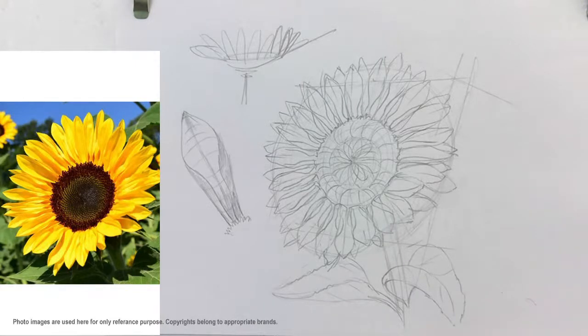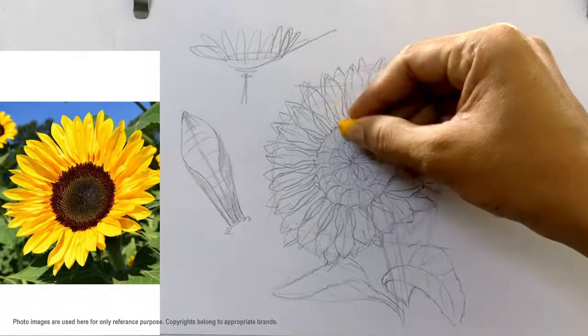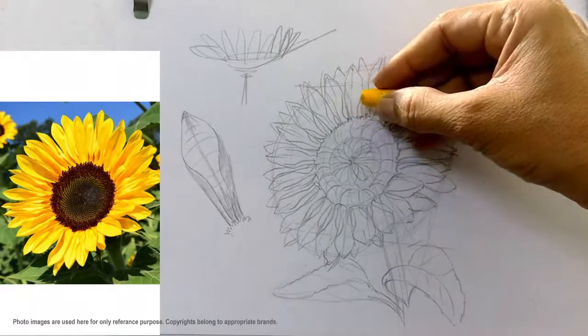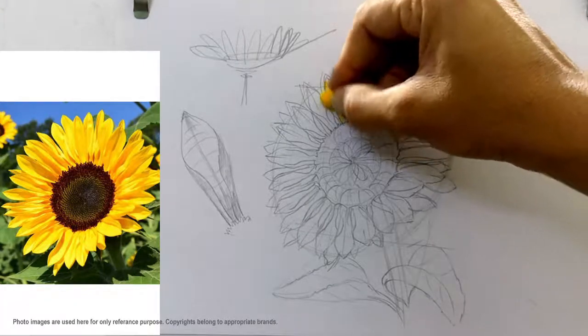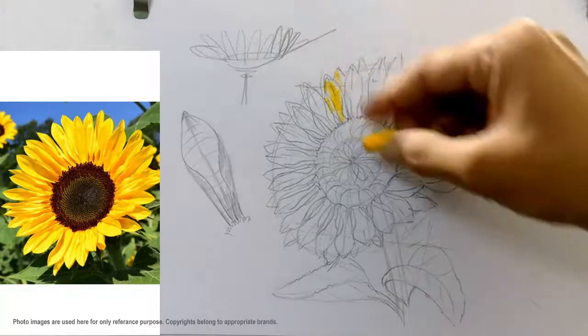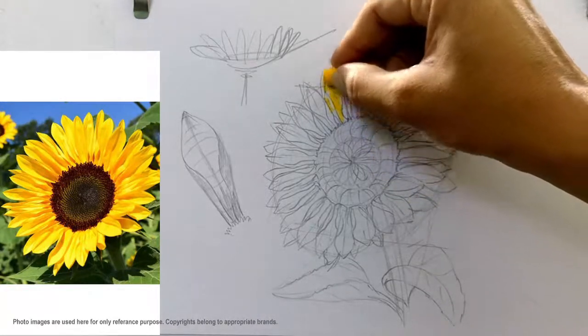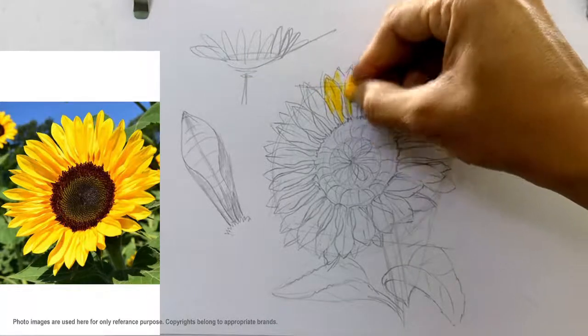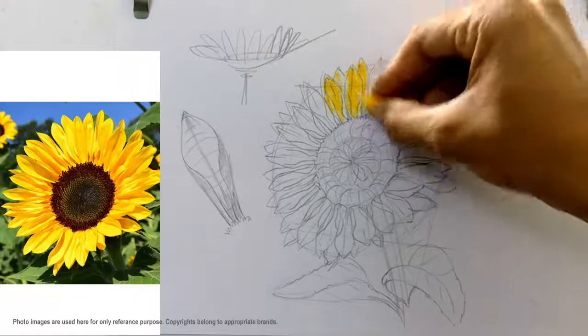Okay, so let's start. For this I'm using the yellow bright color here. So what I'm gonna do is that I'm gonna fill up the entire this thing with the yellow, this shade what you can see it.